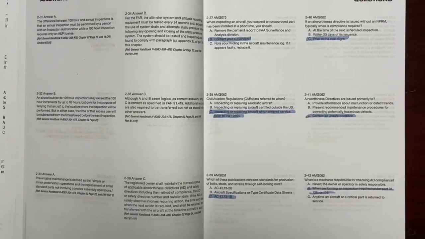Question 238. Civil Aviation Regulations, or CARs, are referred to when: A, inspecting or repairing aerobatic aircraft; B, inspecting or repairing aircraft certified outside the U.S.; or C, inspecting or repairing aircraft which entered service prior to the 1960s. The correct answer is C, inspecting or repairing aircraft which entered service prior to the 1960s.